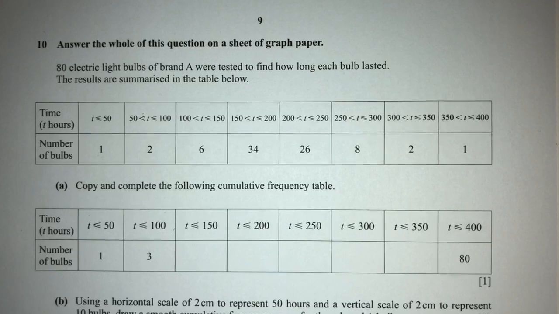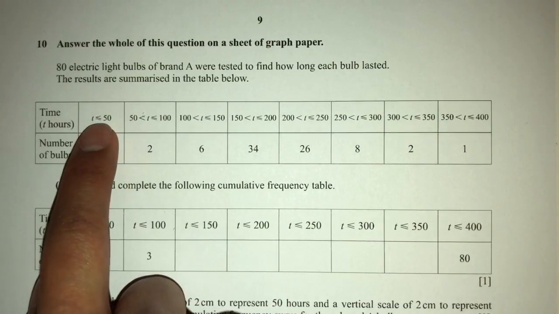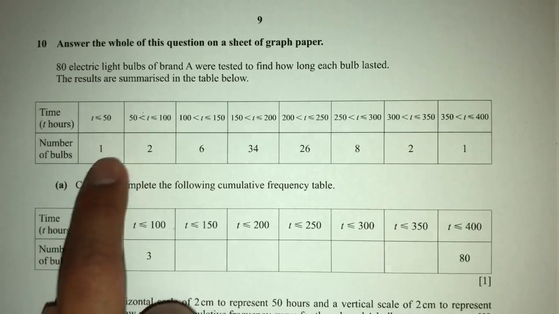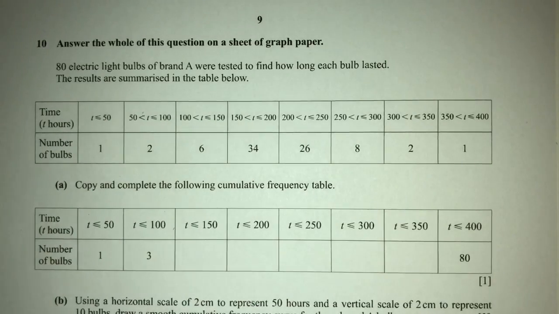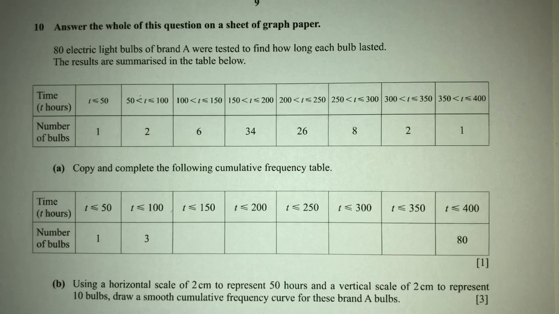Let's move on to question number 10. Answer the whole of this question on a sheet of graph paper. 80 bulbs of brand A were tested to find out how long each bulb lasted. The results are summarized in the table below, as you can see right here. Here we have the time in hours, the range, and then here we have the number of bulbs in each range. Now part A, we have to complete the cumulative frequency table.